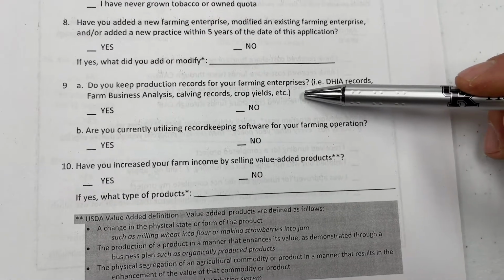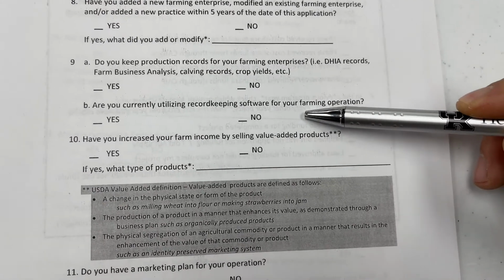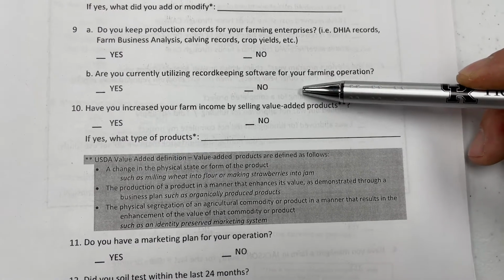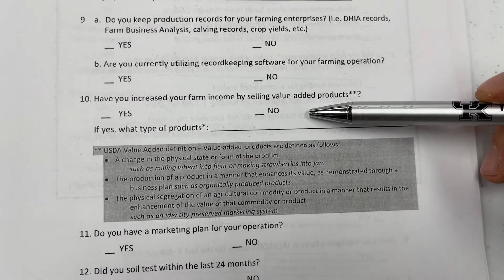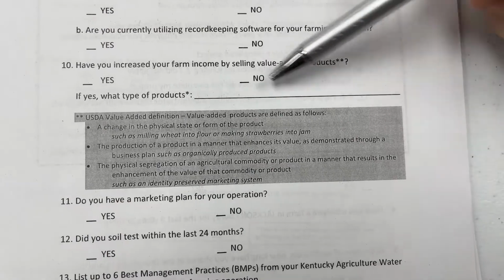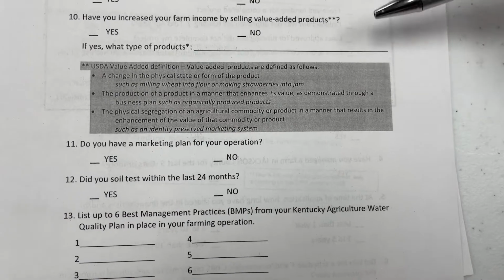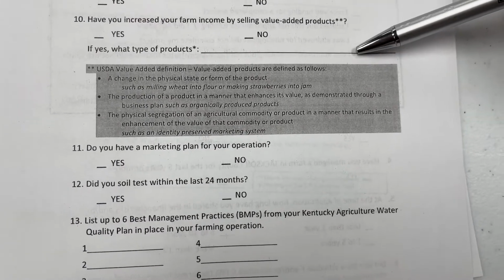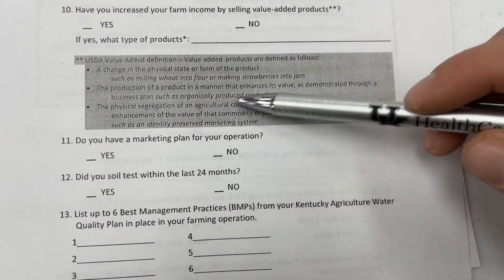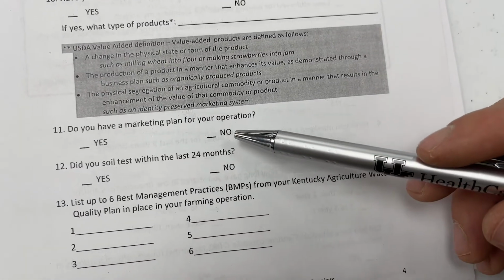Okay, do you keep production records for your farming enterprises? Do you keep record keeping software for your farming enterprises? That means something electronic, Excel spreadsheet, some kind of app or something that helps you keep up with your records. Have you increased your farm income by selling value-added products? If yes, what type of products? Now, I know some people have listed backgrounded calves and stuff on here before. It has to be something special. So backgrounded calves will not count, but a CPH 45 calves will count, okay? There's also this gray area that shows the value-added definition. You can read that and it can help you with what you're doing.